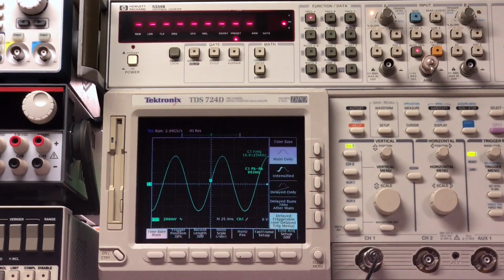All right, I now have the DS340 function generator connected to my Tektronix TDS724D oscilloscope. Now you have to pardon that sort of rolling effect that you see on the oscilloscope's display. It's not something that I can see when I look directly at the oscilloscope. However, it's basically the refresh rate of the oscilloscope's display not playing nice with the camera.